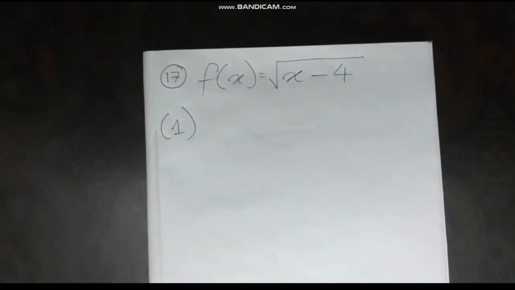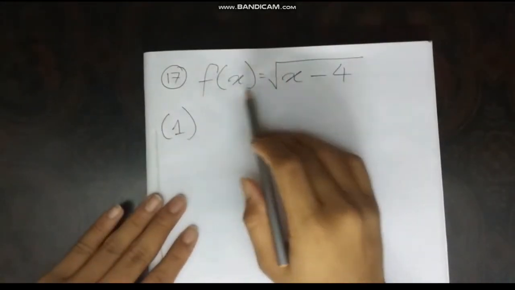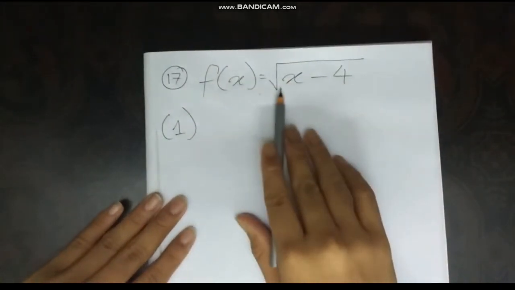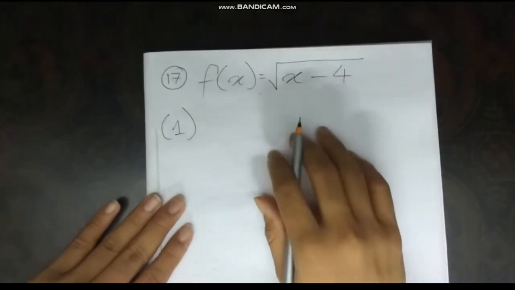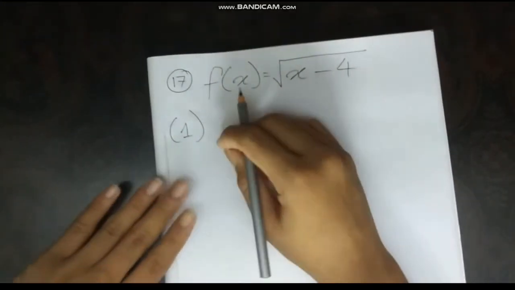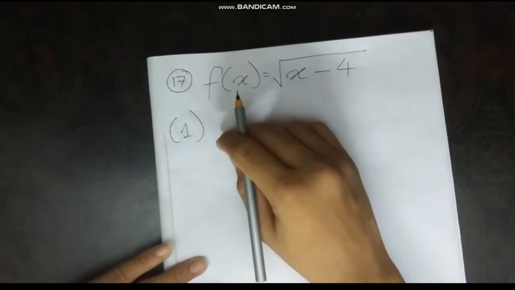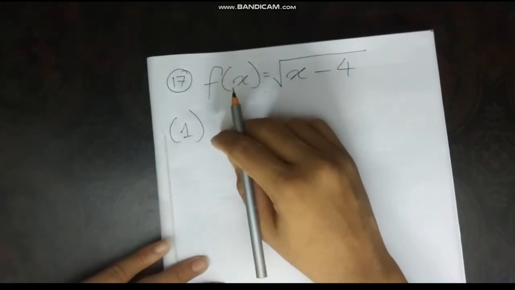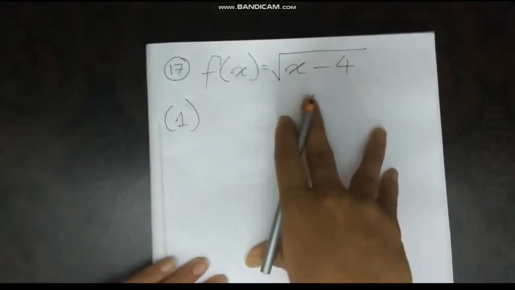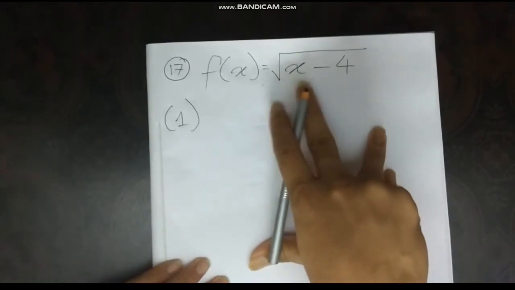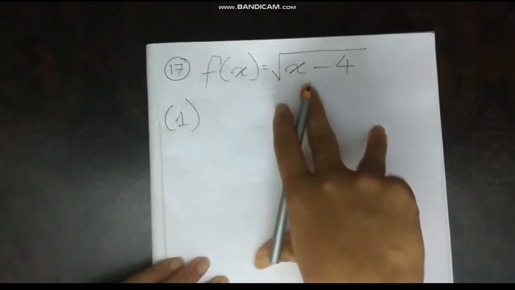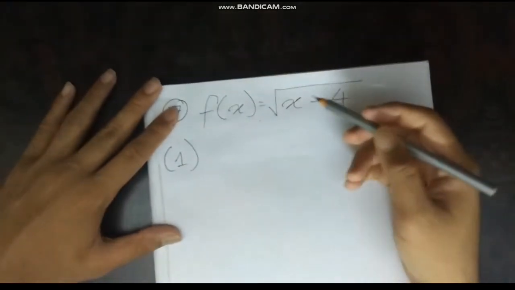Now the last one of exercise 1.2. The question gives us that f of x is a function whose value is root over x minus 4. Number 1 tells us to find the domain of the function f of x. What is the domain now? The domain is all the values that can be put in the place of x so that the value of y is defined. Here's a root.